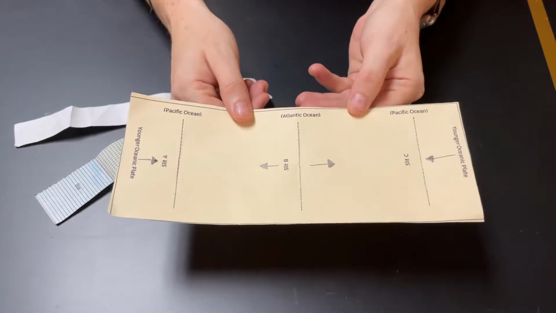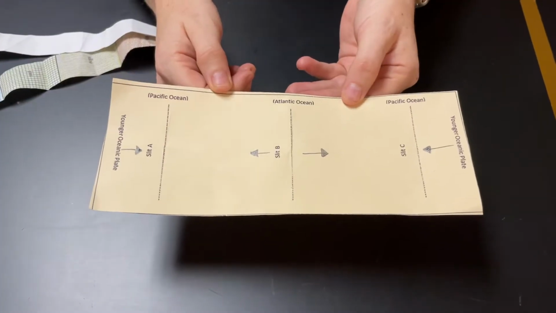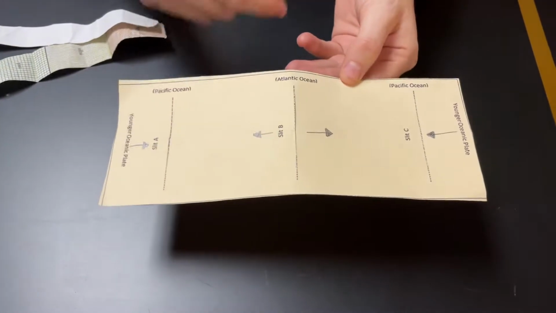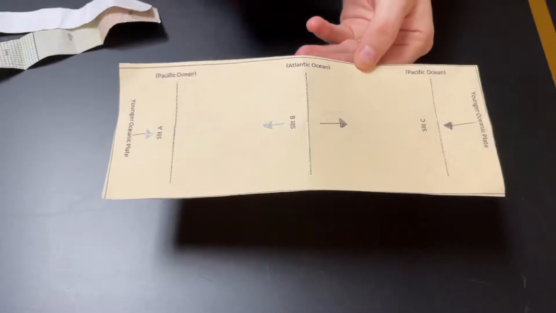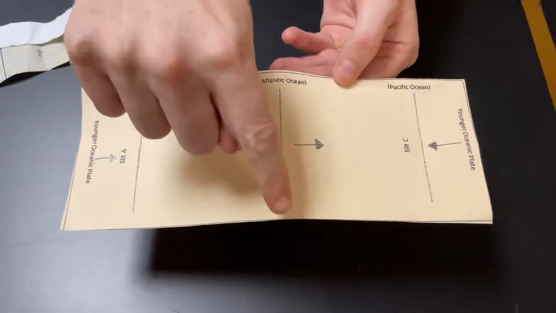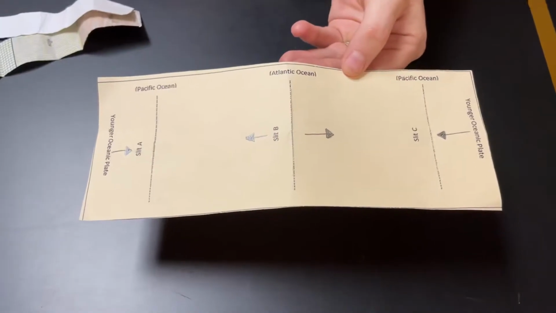All right, guys, for the Explore station today, we have a demonstration to model plate tectonics and plate boundaries and what's occurring at each. Okay, so this paper right here is going to represent our lithosphere, which is broken up into our tectonic plates. Okay, so we can see we have arrows that are showing the plate movement.